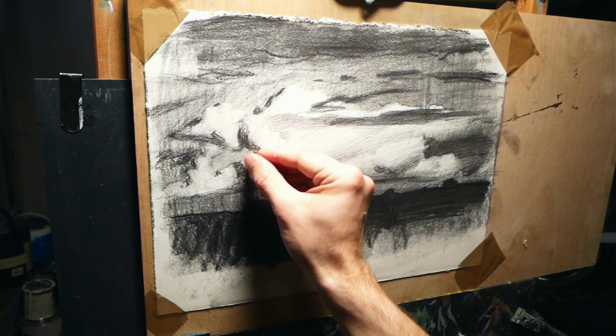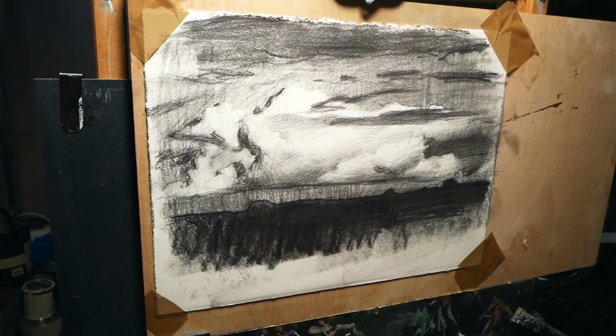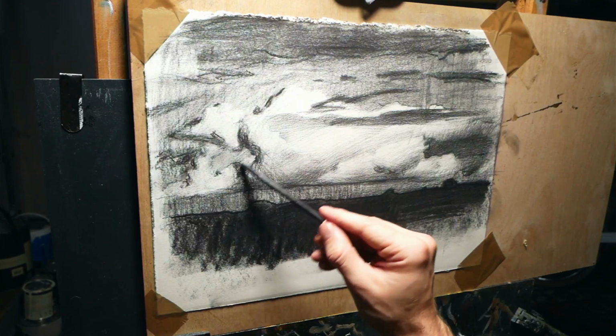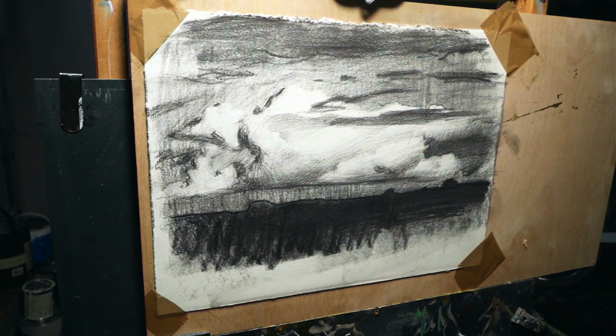And again, I'm trying to make sure I'm working the sky behind the cloud as well as the cloud itself. That's what starts to establish that sense of depth in the piece.